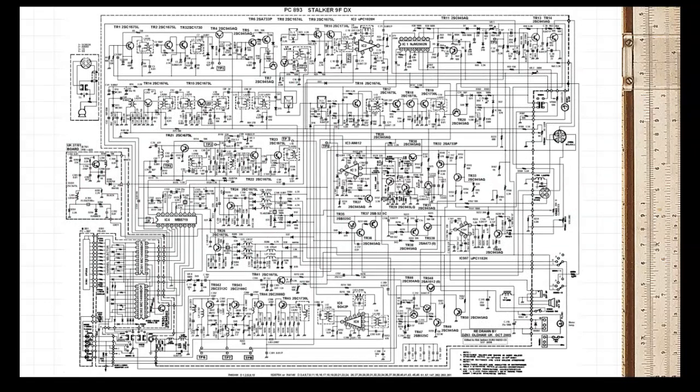For those of us that are doing electricity and electronics, how would I know that this is something like an electricity or electronics diagram? So that's exactly what this is.